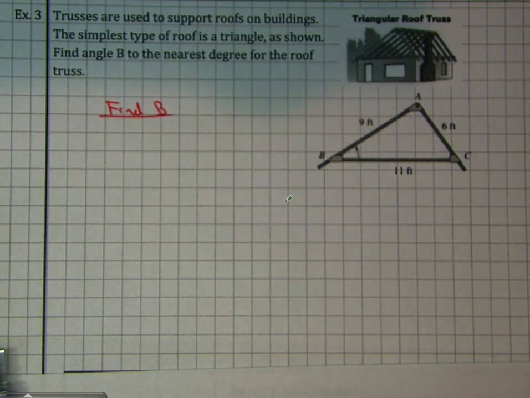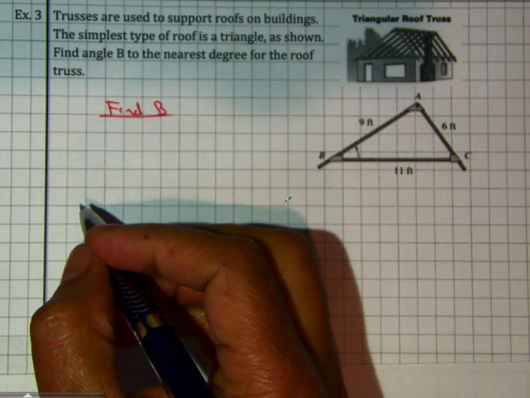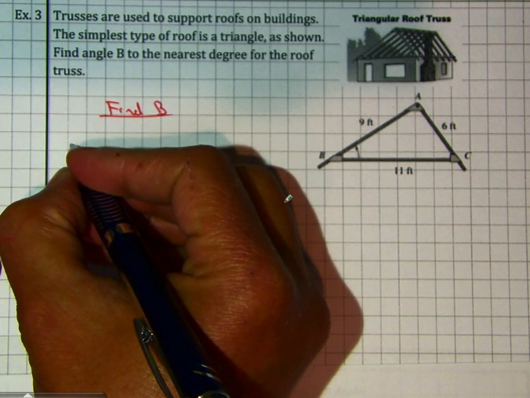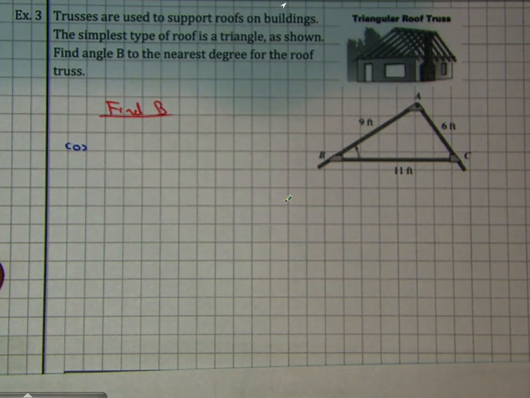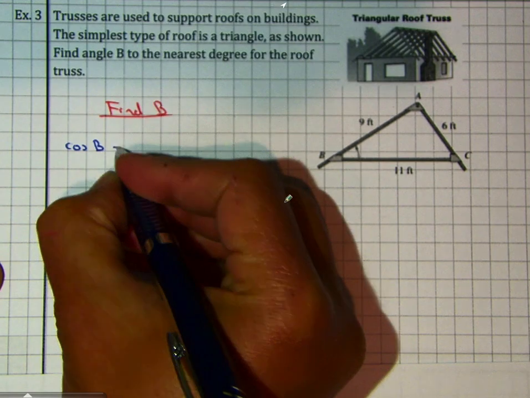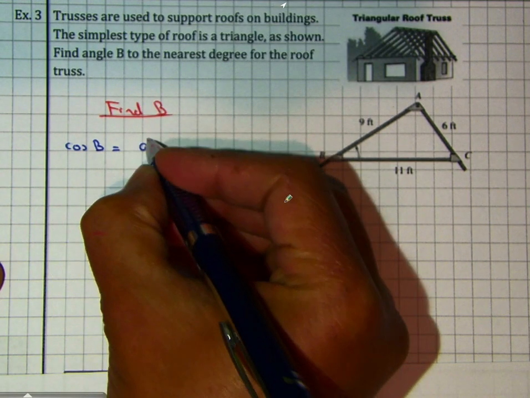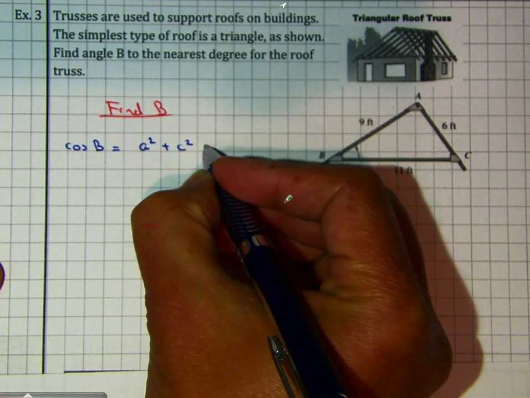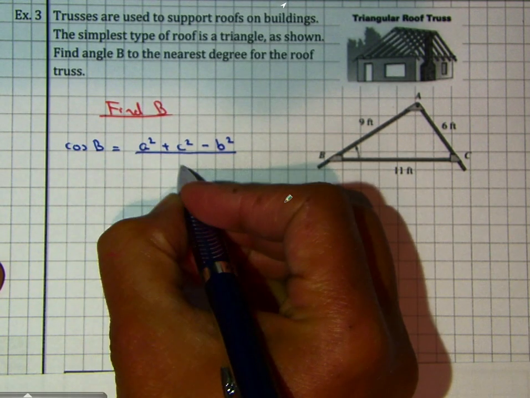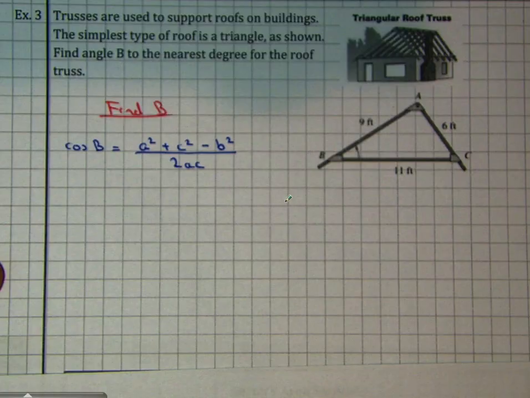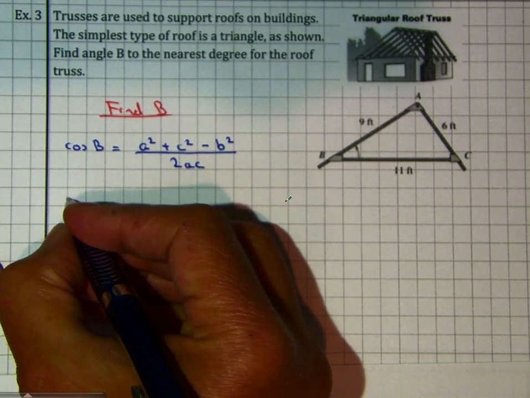Excellent. So in this case, we're looking for angle B, so therefore B is the cosine, and we are given 3 sides. So therefore, we are forced to use the law of cosines. The cosine of B is equal to the other 2 sides, which are a squared plus c squared minus b squared over those 2 that get repeated, 2ac. And now we just need to substitute the information that we're given.